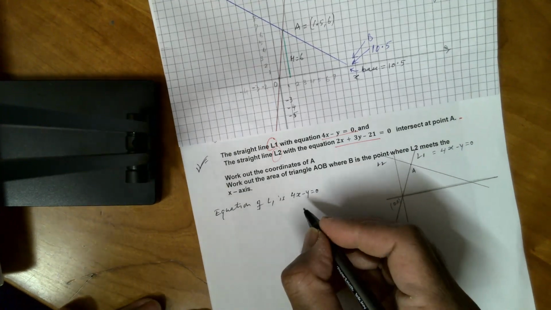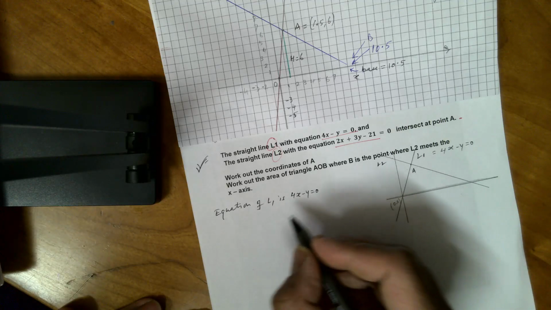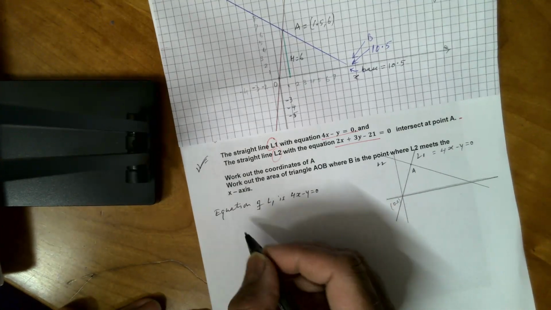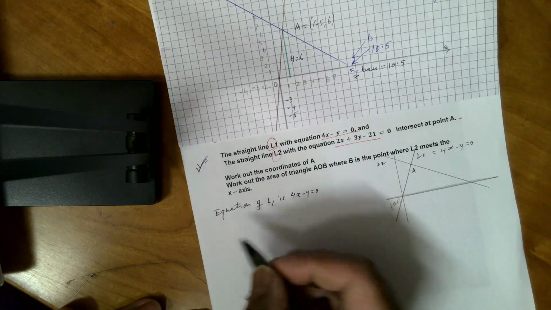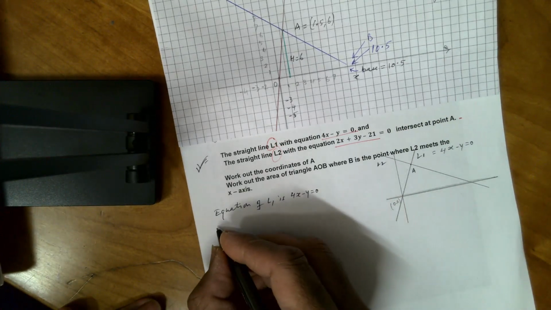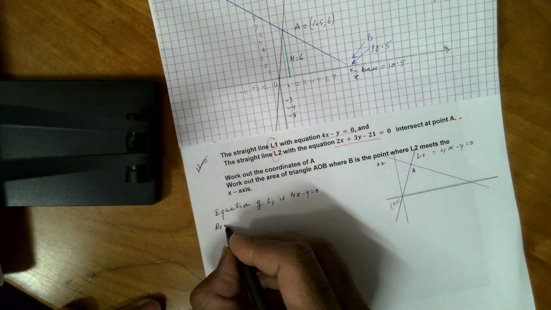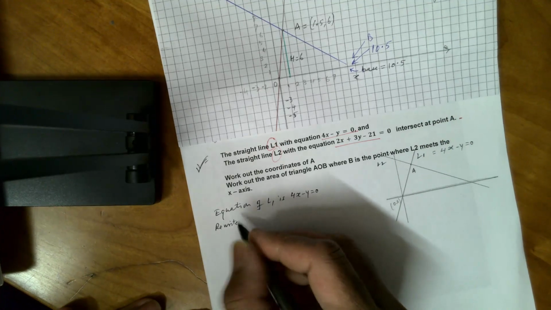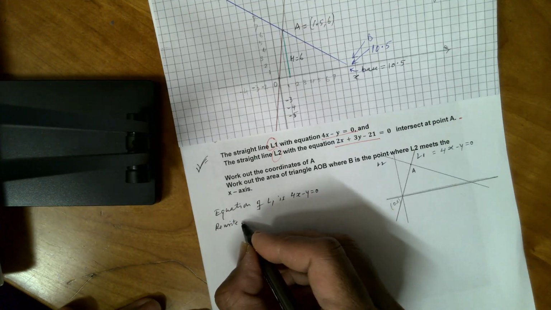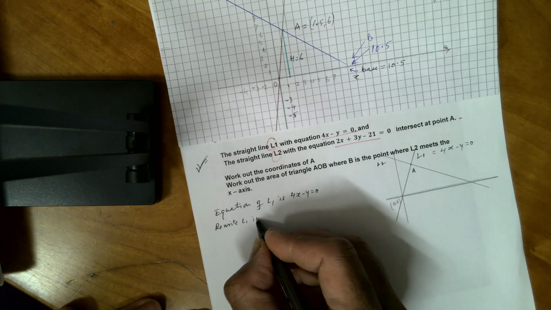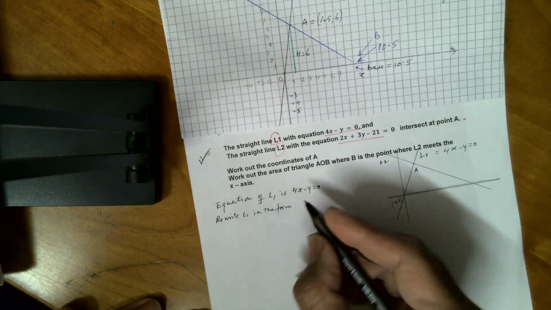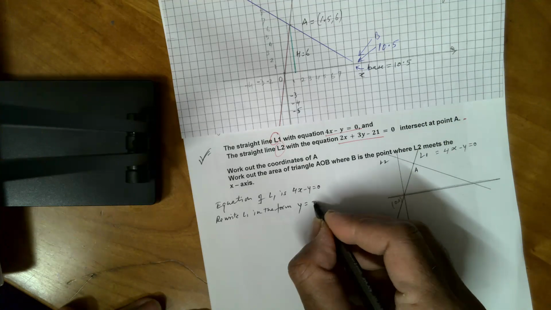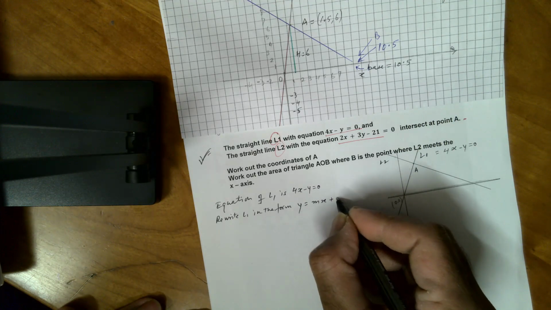What we need to do with this one is rewrite the equation of L1 in the form y equal to mx plus c.